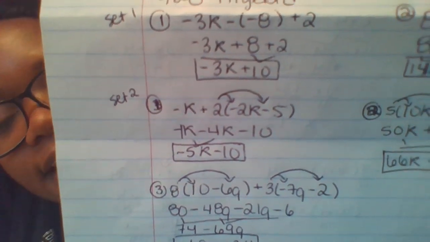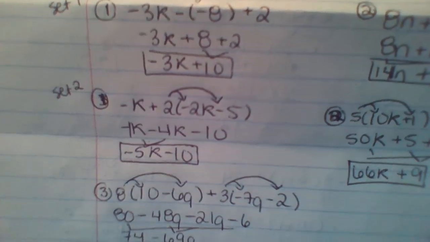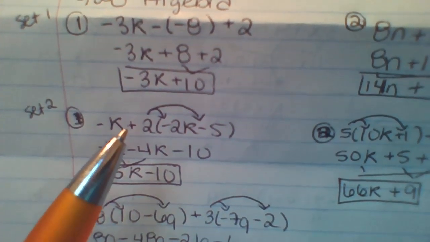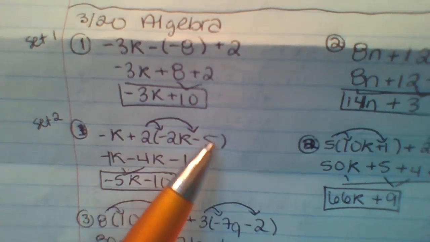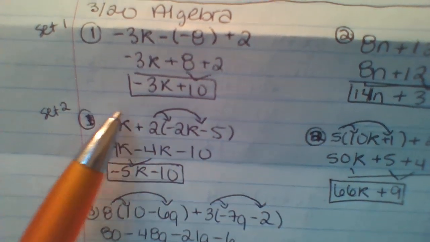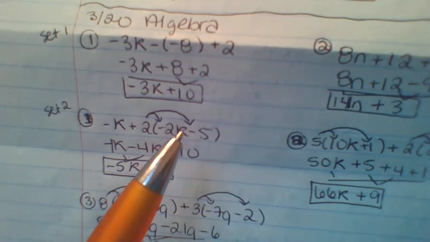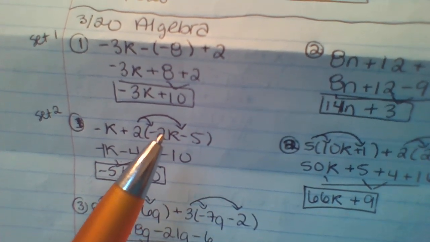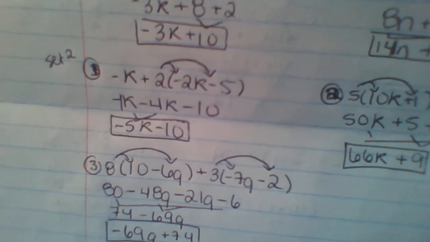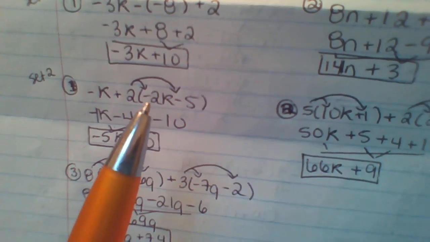The next problem set did have a few problems that were a little bit more challenging, so I do want to take the time to go over some of those with you as well. So the first problem in my set was negative k plus 2 times the quantity negative 2k minus 5. So to start simplifying this whole expression, you want to start with PEMDAS. So we have parentheses. We can't do anything with these parentheses because they are not like terms. There are no exponents, so we jump straight to multiplication. So we're usually going to start simplifying with multiplication because usually in the parentheses you won't be able to simplify.